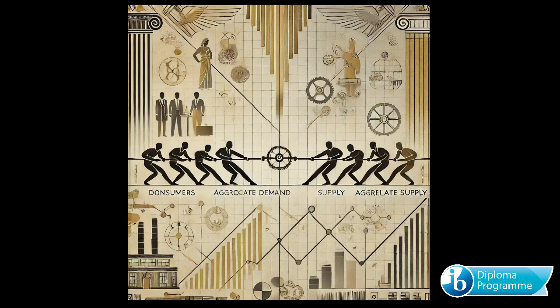The story of aggregate demand and supply is ultimately about balance. Too much demand without enough supply strains resources and fuels inflation. Too little demand leaves productive capacity idle, stalling growth. Policymakers constantly monitor these forces, seeking to maintain equilibrium.